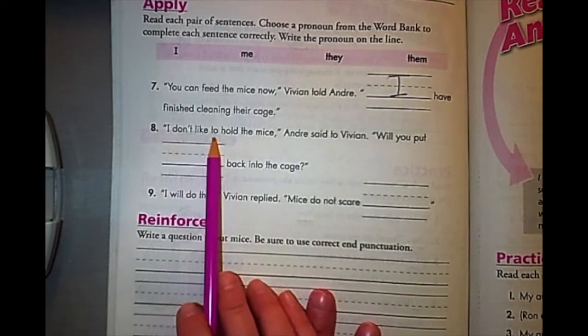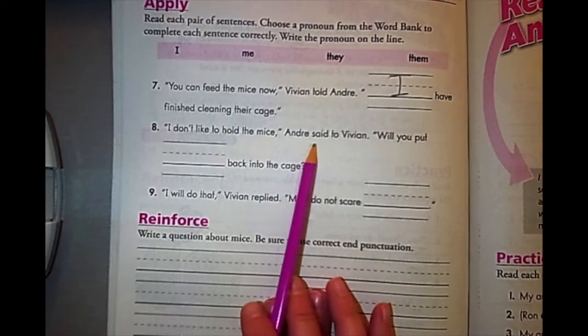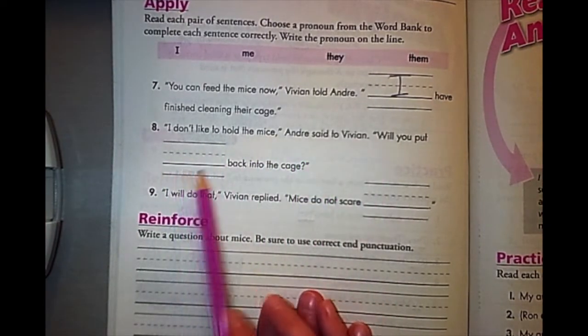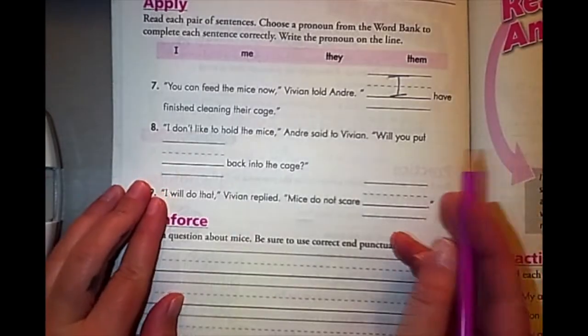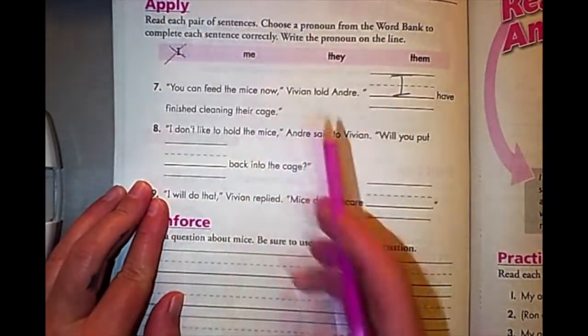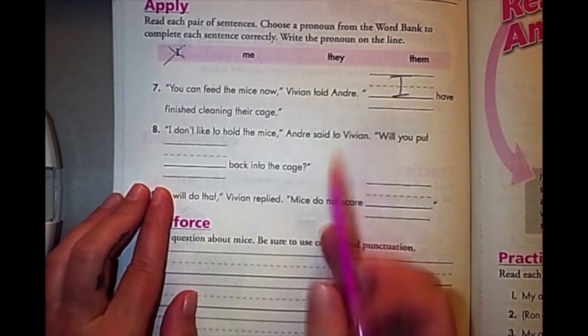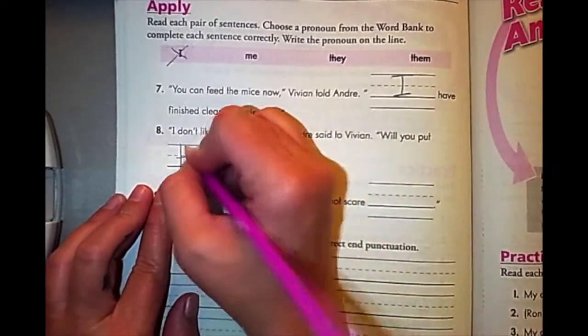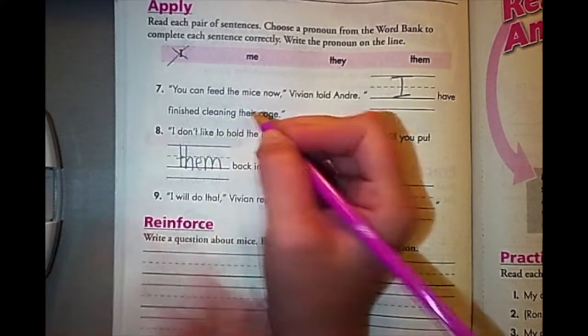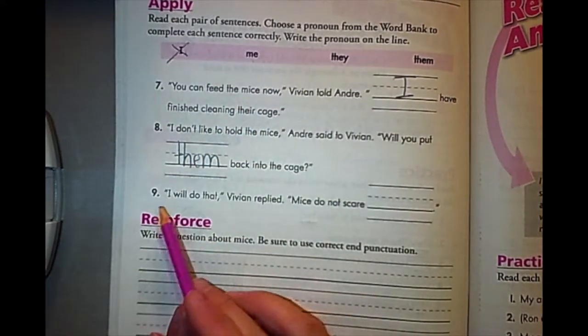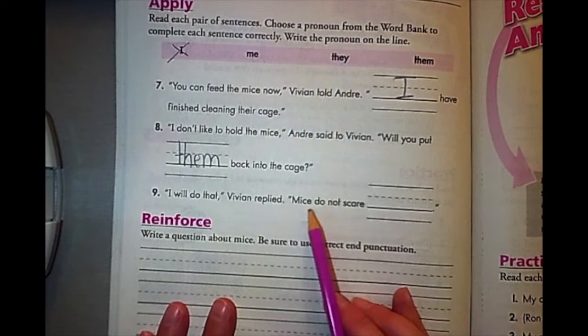Number 8: "I don't like to hold the mice," Andre said to Vivian. "Will you put blank into the cage?" Will you put me back into the cage? I don't think he's asking to go. Will you put they back into the cage, or will you put them back into the cage? "I will do that," Vivian replied.